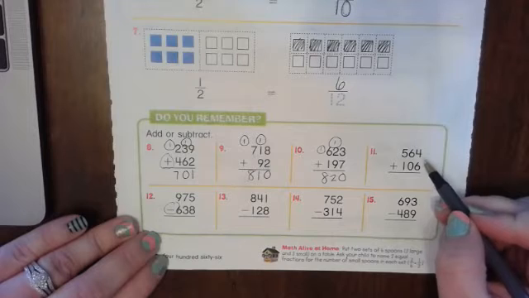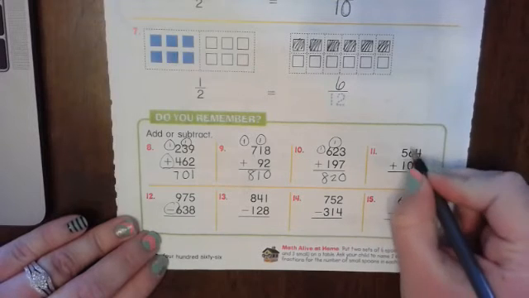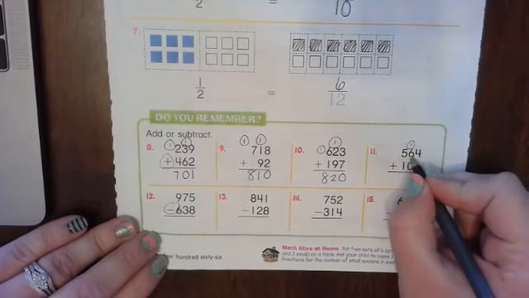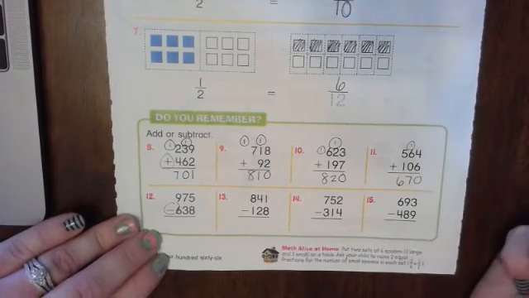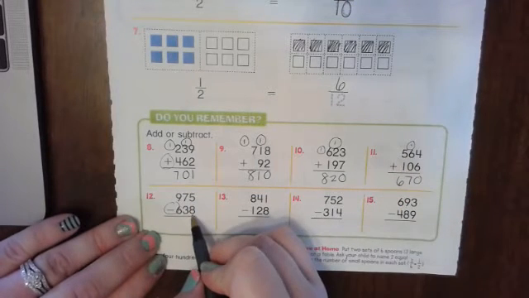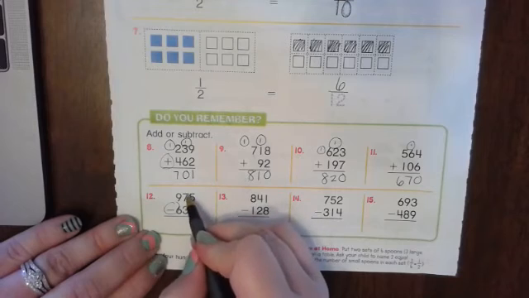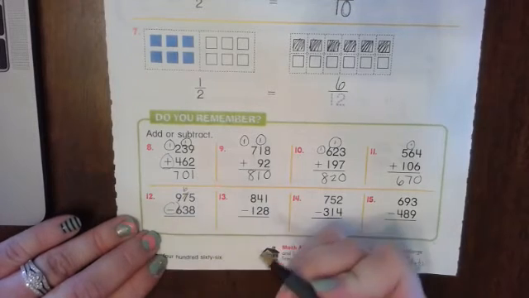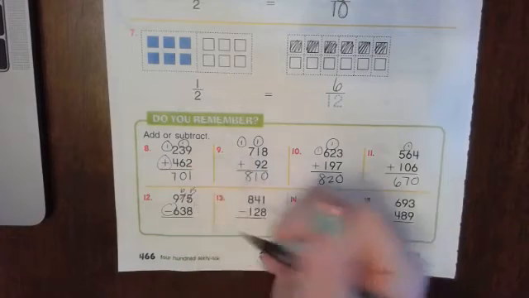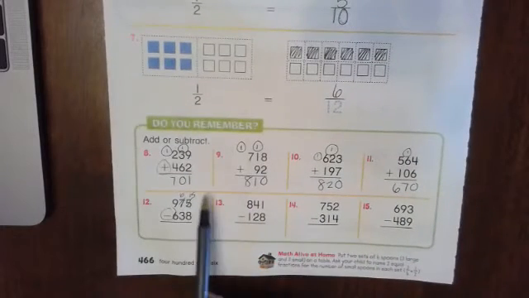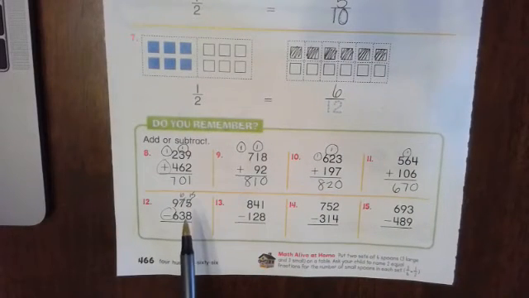All right, start here. 4 plus 6 equals 10. Carry your 1. 1 plus 6 is 7. 5 plus 1 is 6. All right, if I have 5, can I take away 8? No, so I have to go to my neighbor. That leaves my neighbor with 6. Okay, and that leaves us with 15. Oh, sorry. So now we have 15 minus 8.